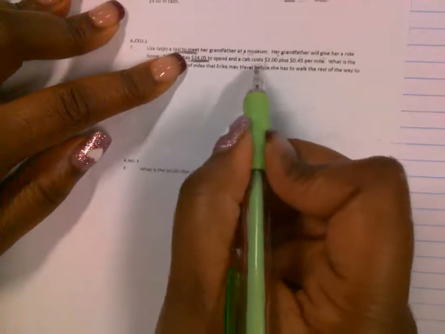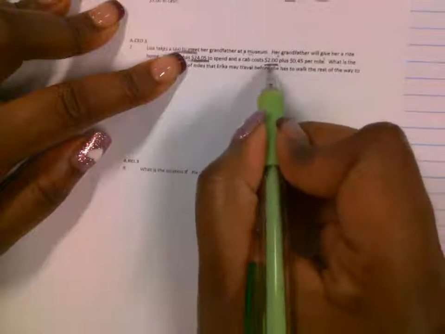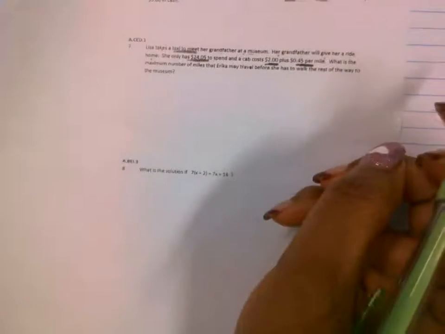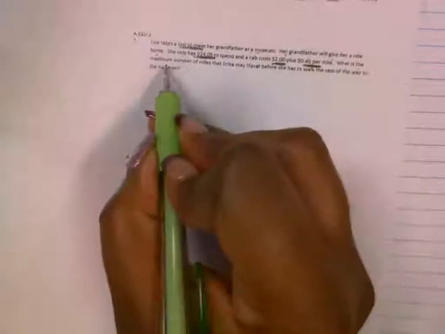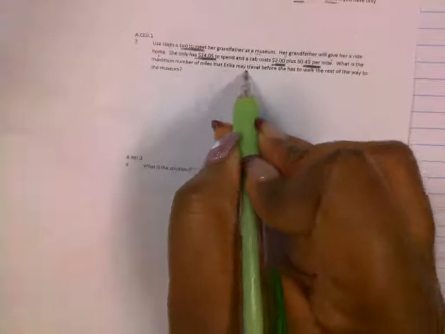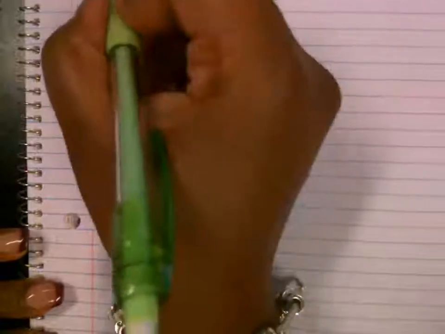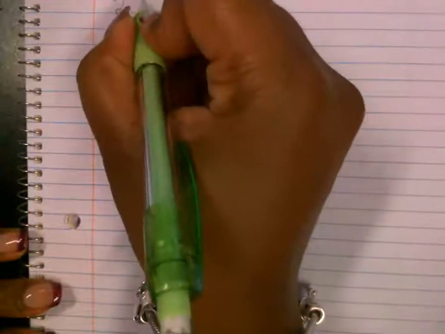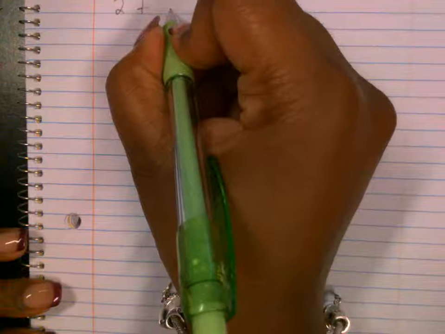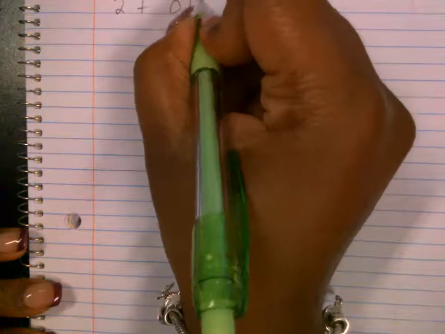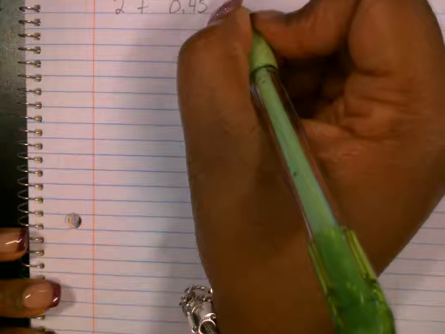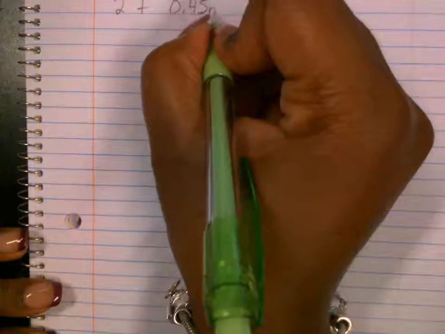$24.05 to spend. And the cost of a cab is $2 plus 45 cents per mile. So how do we set this up? What is the maximum number of miles she can travel before she has to walk the rest of the way to the museum? Oh, dang, that's sad. All right, so how do we set this up? We have to pay $2 automatically, plus we have to pay the 45 cents per mile. And the letter that we're using, does it say what letter? Nope, so we use M.